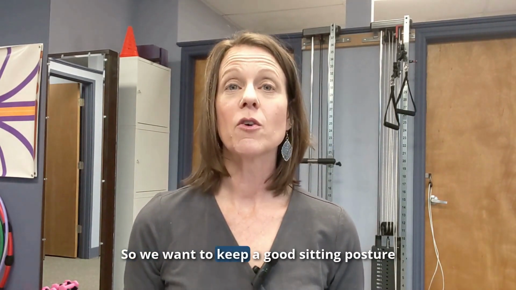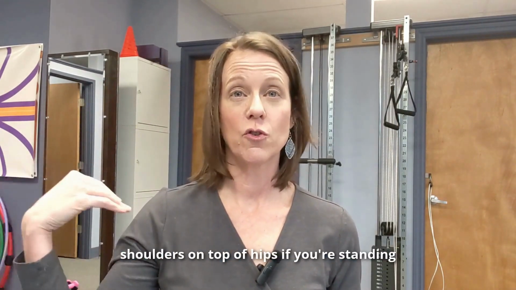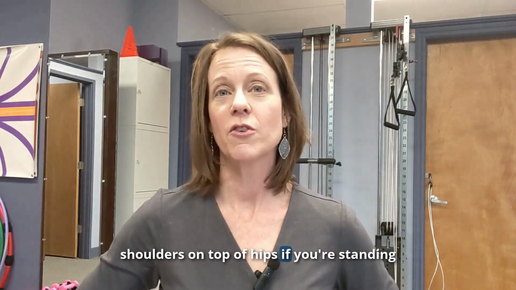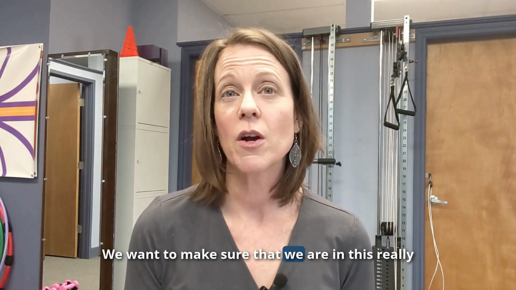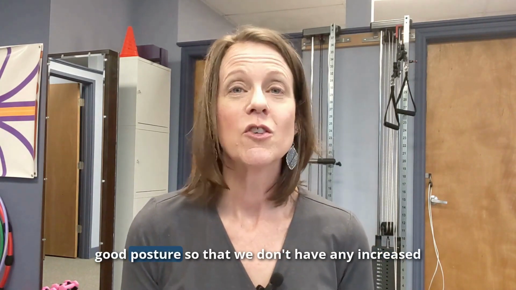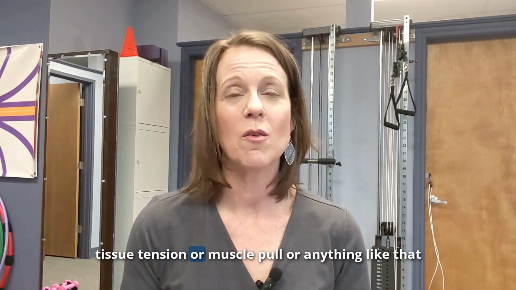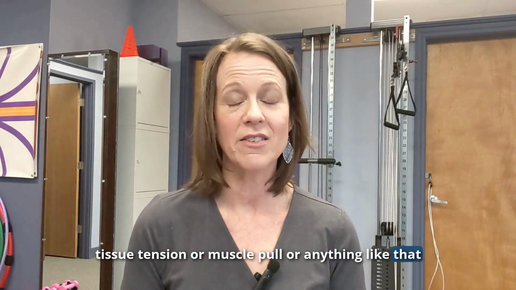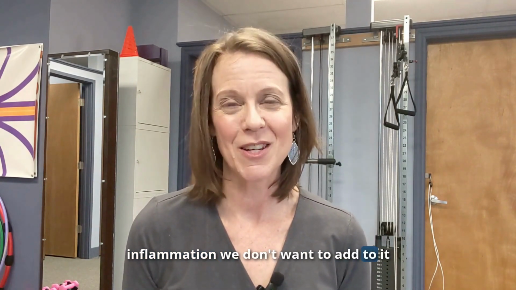So we want to keep a good sitting posture. We want to keep head on top of shoulders, shoulders on top of hips. If you're standing, then your hips would be on top of your feet. We want to make sure that we are in this really, really good posture so that we don't have any increased tissue tension or muscle pull or anything like that, because the joint's already having enough inflammation. We don't want to add to it.